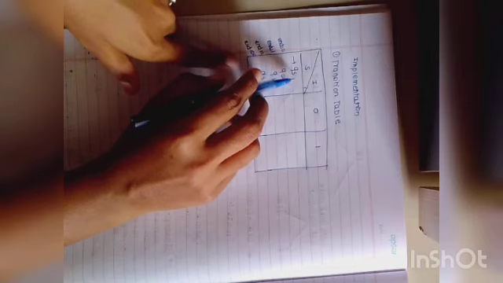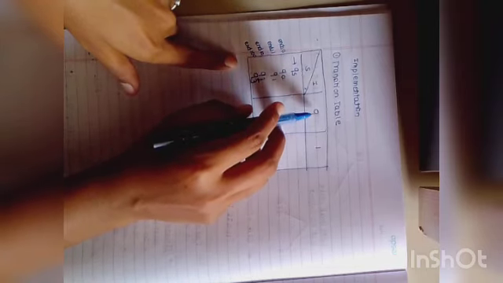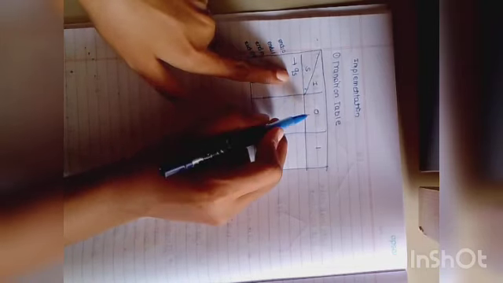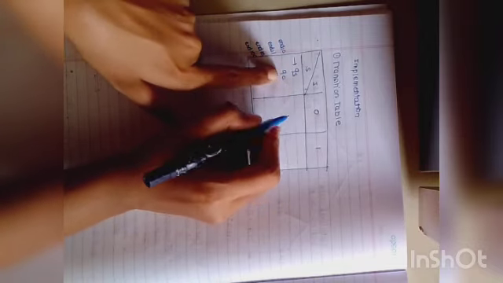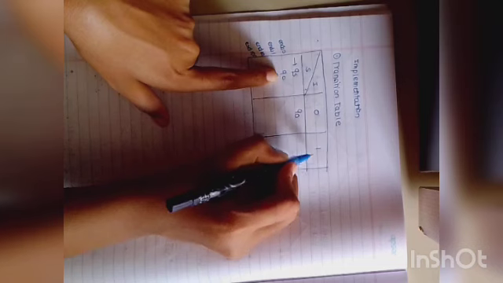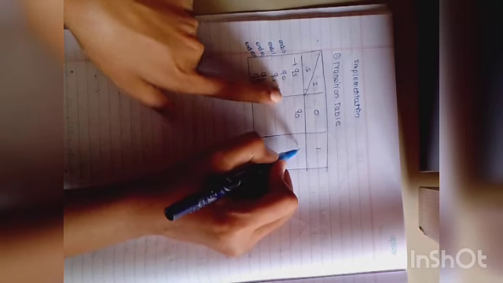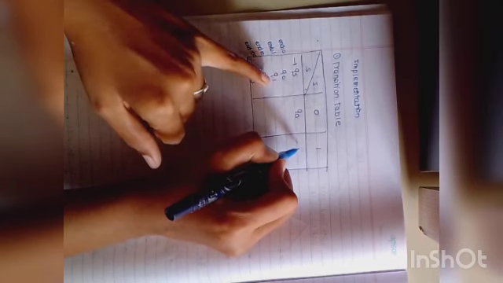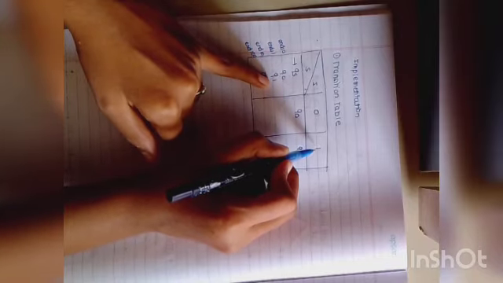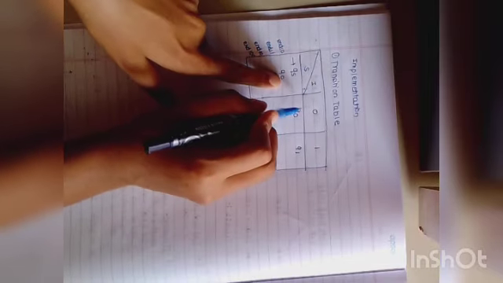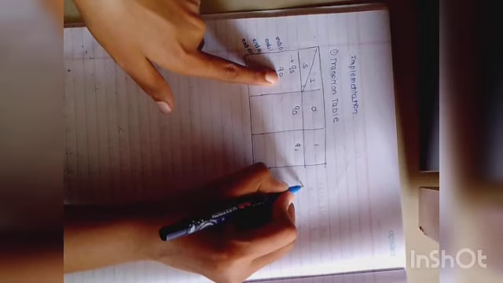Here we check QS, the state with input 0. When we take input 0, the string ends with 0, which is state Q0. When we take 1 as the input, which state does it end with? Q1 is the state for 1, it ends with 1. Here I am writing this only for understanding.